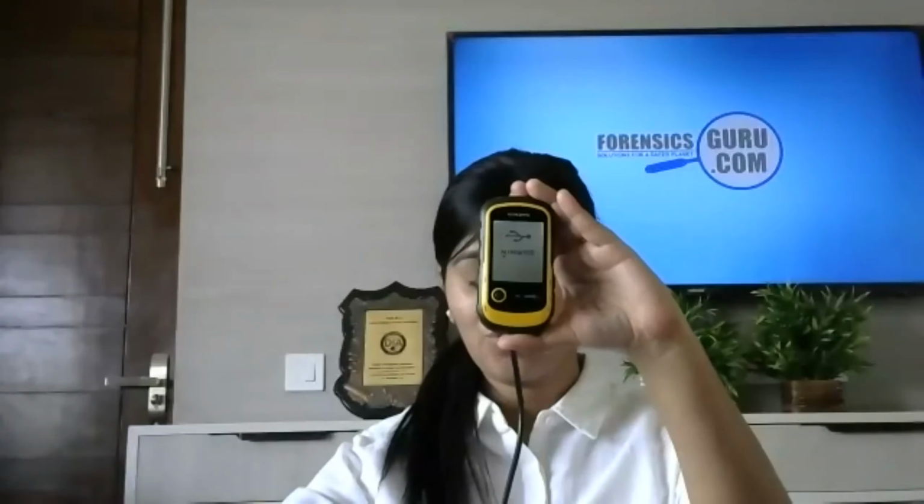I am going to get the data extracted from this GPS device by using the Blackthorn tool. So simply, I am going to connect this GPS device to my system, in which I have the Blackthorn tool.